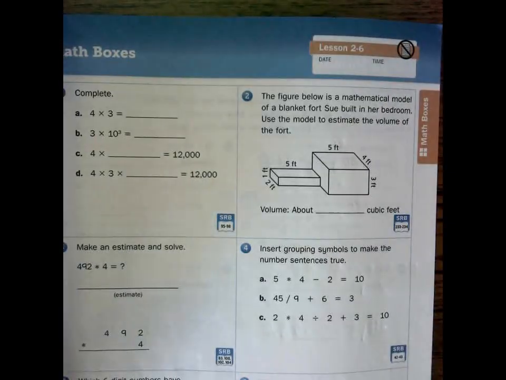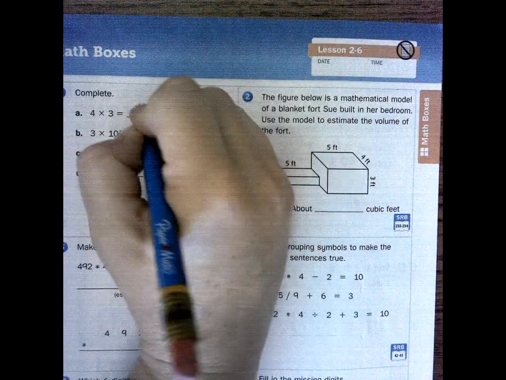We're going to be working on Chapter 2, Lesson 6, Math Boxes, page 53. So here we're just completing these. 4 times 3 is 12. We can always check with our multiplication chart.